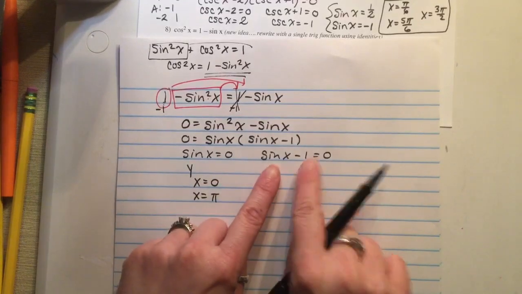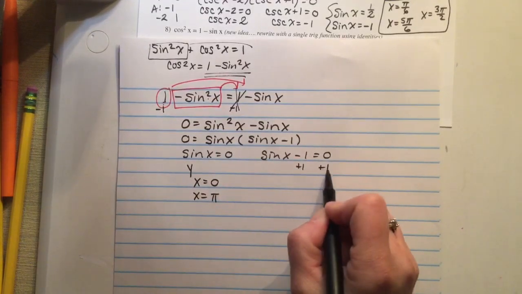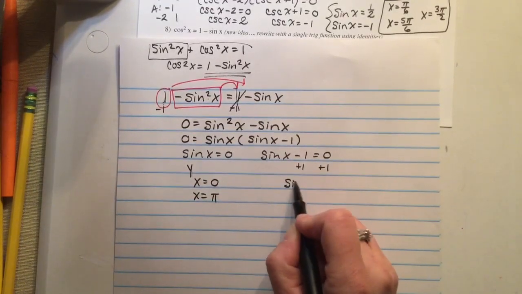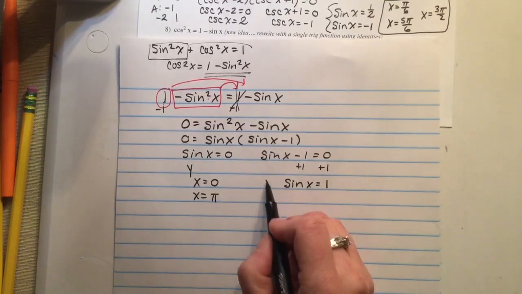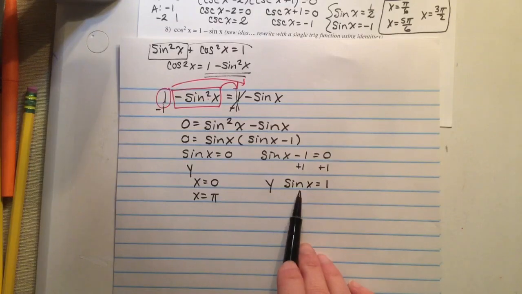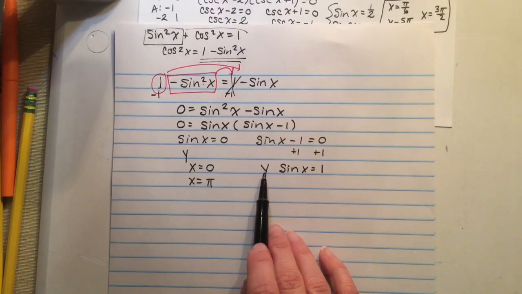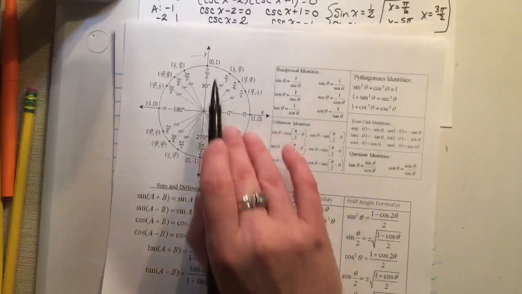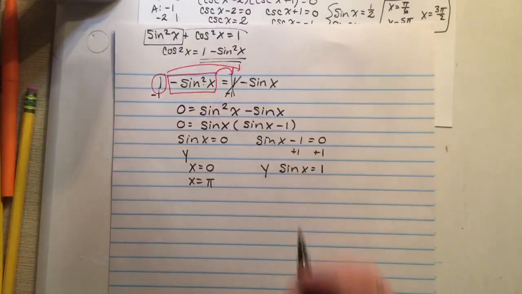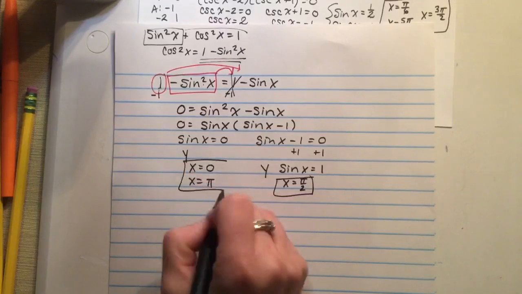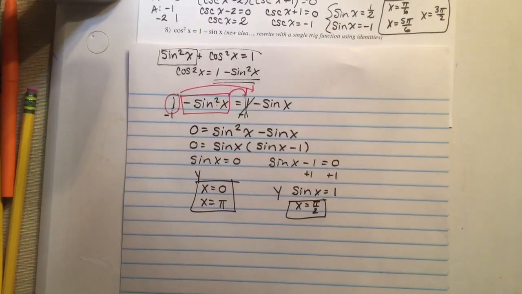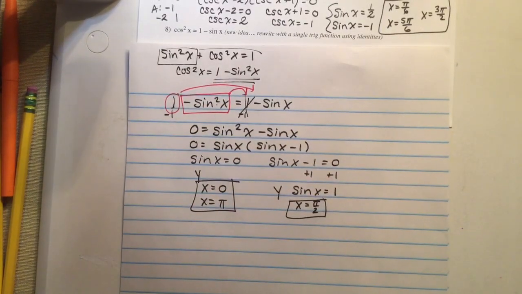Now when I look at this factor, I need to first isolate the trig function. So I add 1. 0 plus 1 is 1. So now I need to look at the unit circle. The sine is the y value. Where is the y equal to 1? That is located at pi over 2. So there are my 3 solutions for number 8. And that was our first one that kind of had a new idea going into those trig identities.